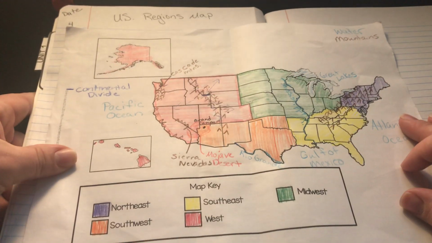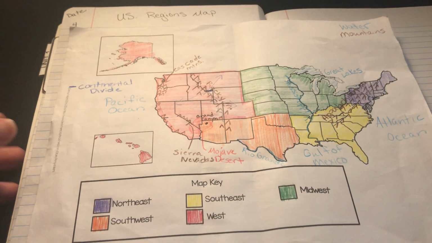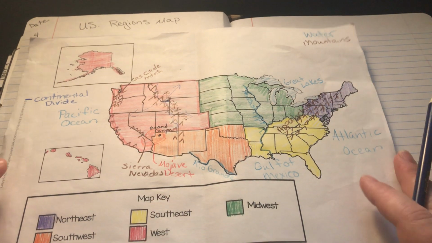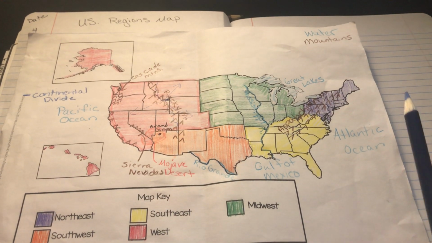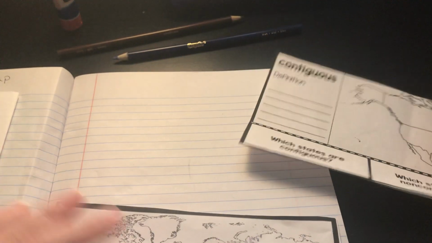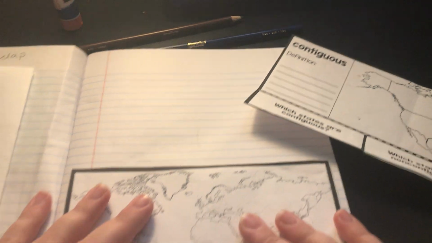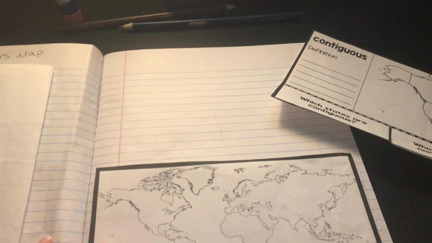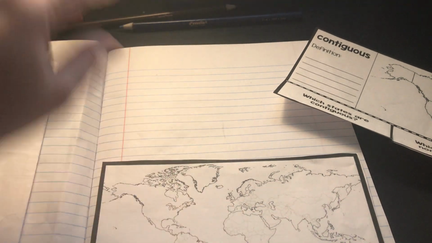Okay. So we have looked at our regions, and we've looked at some of our major land forms and rivers and oceans. So now we're going to go over on page 5, and before I put any of that information, we're going to glue these in, okay, and we're going to go right down to the very bottom so that we have enough room to put these in on the same page.